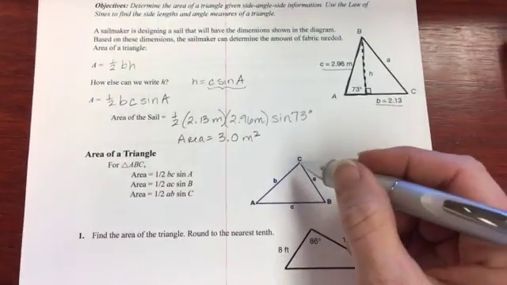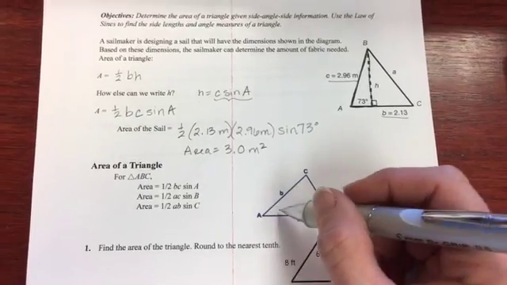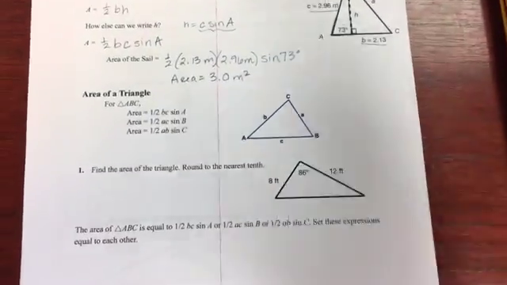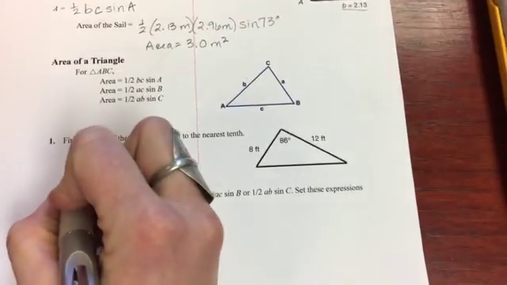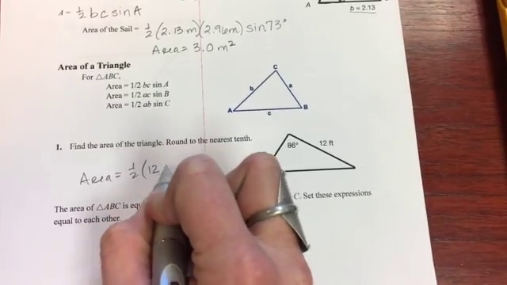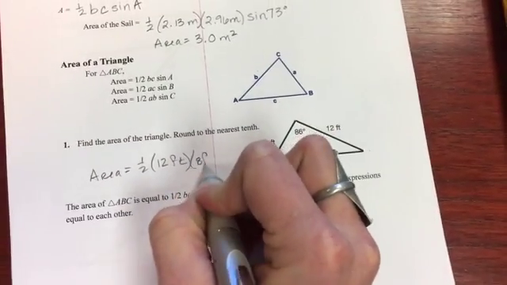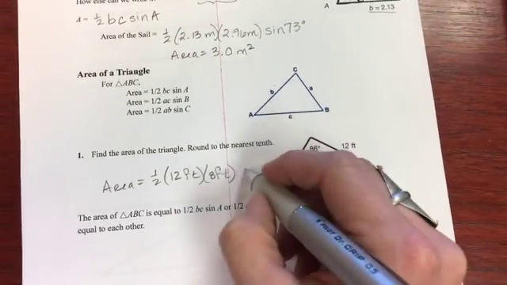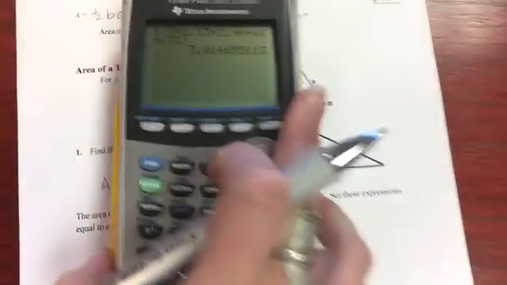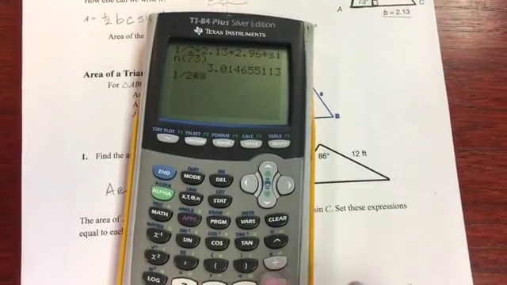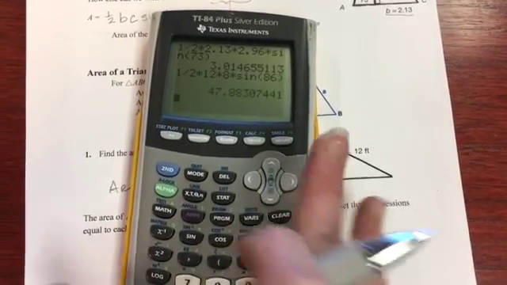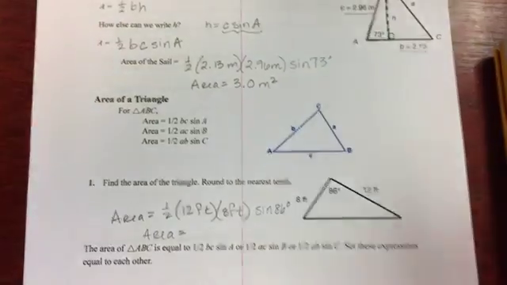Okay, and this can be used for any side, angle, side property; you can find the area with that. So if we try it again, in this case, we will have the area equals 1/2 times 12 feet times 8 feet times the sine of 86 degrees. So our area equals, do it again, 1 divided by 2 times 12 times 8 times the sine of 86. 47.9 feet squared.